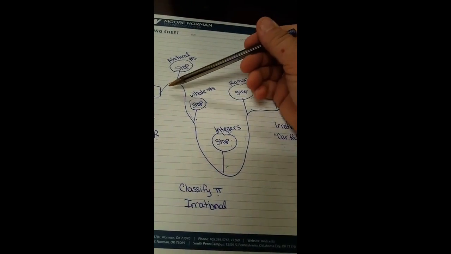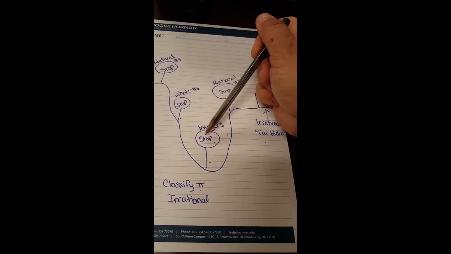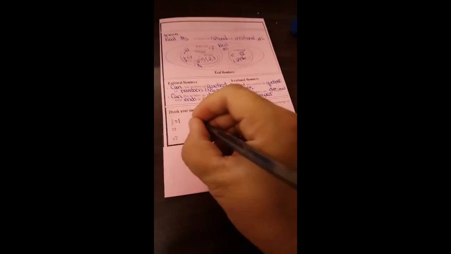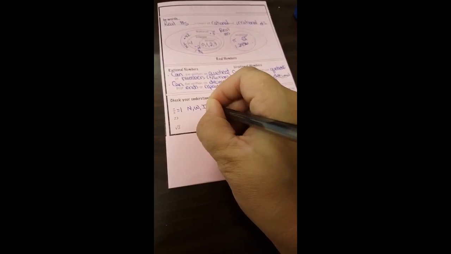So we have pi over pi. Well, pi over pi, anything over itself equals what? Equals 1, right? So if it equals 1, let's go over to our bus stop here. 1 we learned when we were little kids, so it's a natural number. It's going to stop at the whole numbers, stop at the integers, and stop at the rational before it gets to school. So it is a natural number, a whole number, an integer, and a rational number because it stops at all of the stops.